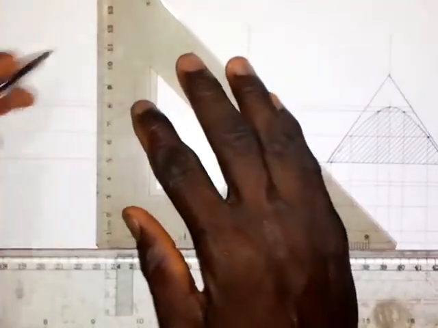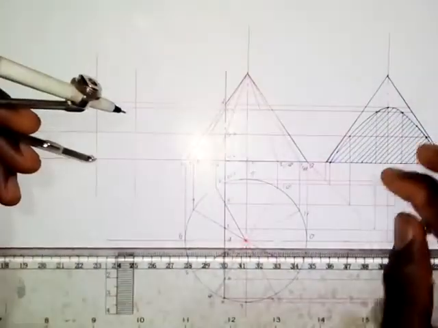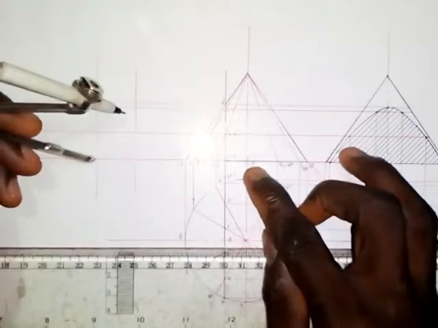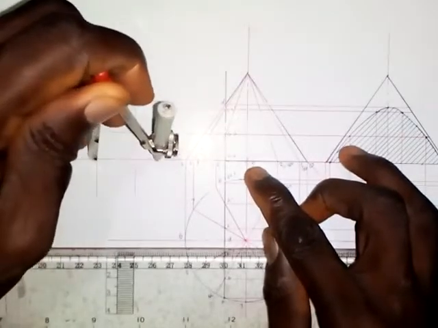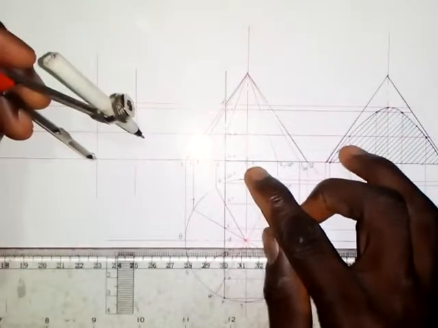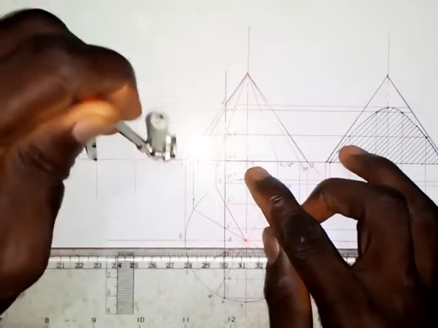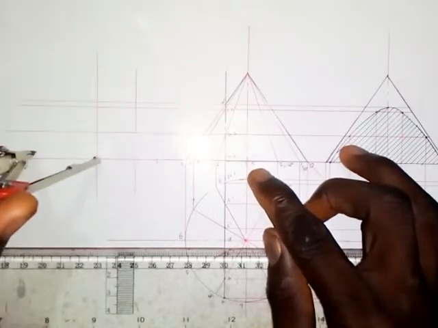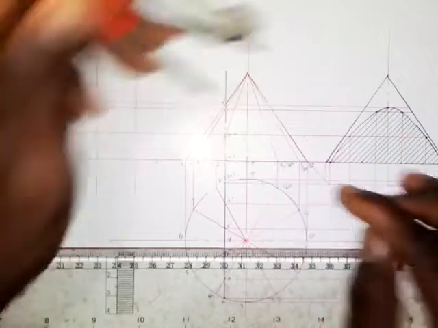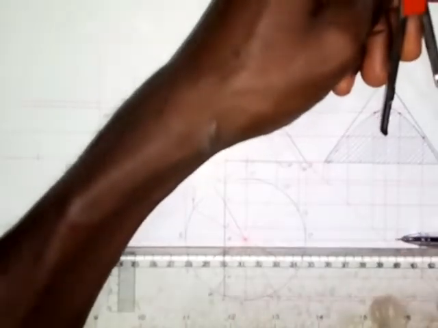So I will draw the vertical line again. That distance that I've taken, I'll put it here on this line. So this is AA prime. I'll make an arc here, and then an arc here. I believe you can see it. Then I'll bring it to point B.